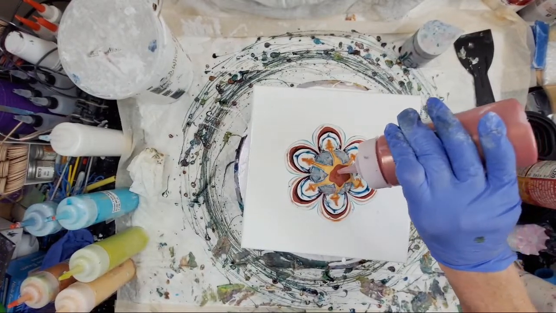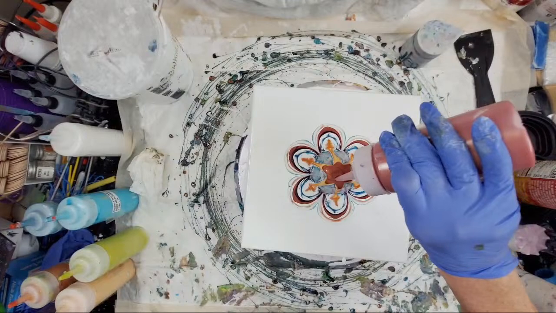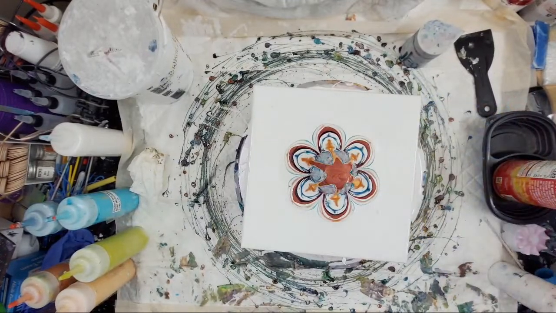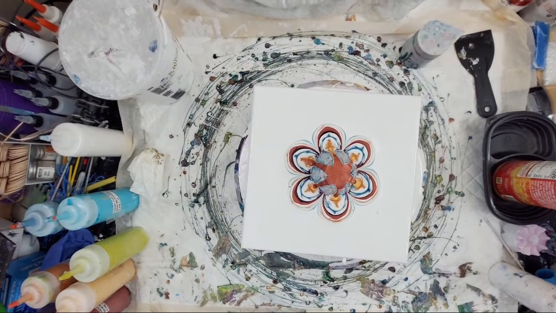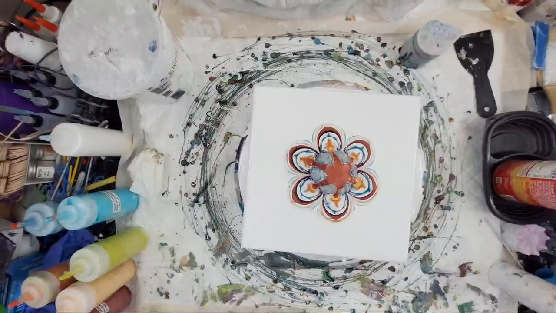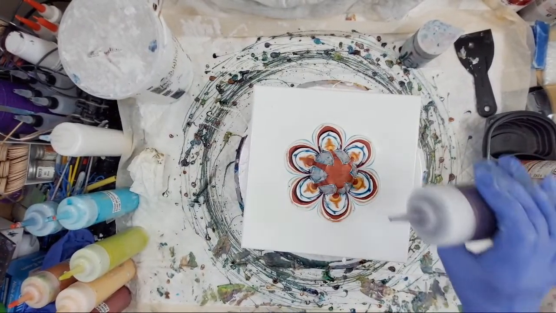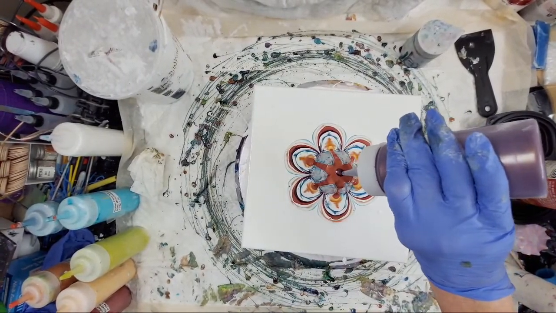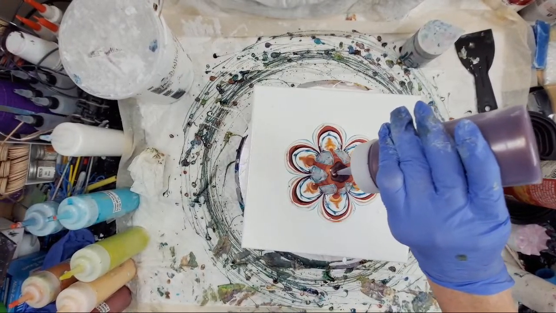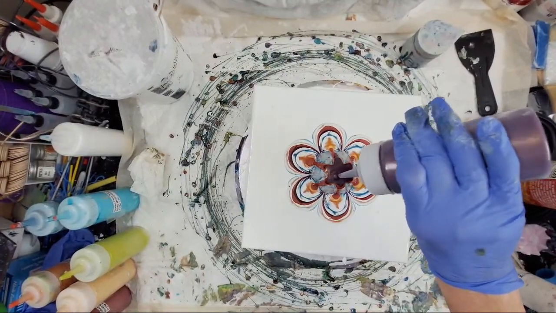I skipped the white. Oh well. I guess that's okay. I wasn't paying attention and I skipped the white. But that's okay. I got enough white in there to begin with. Okay, now I'm going to blow the middle.